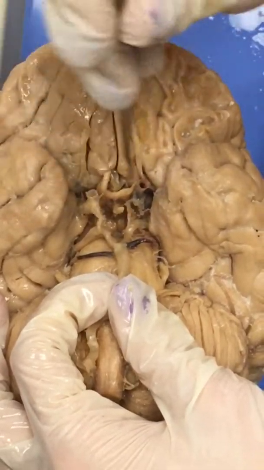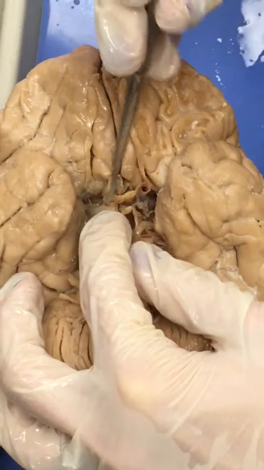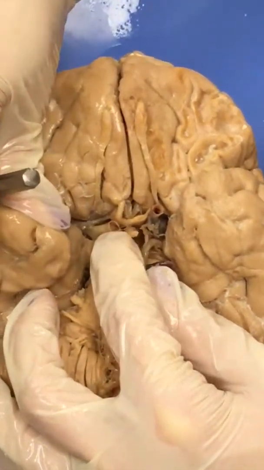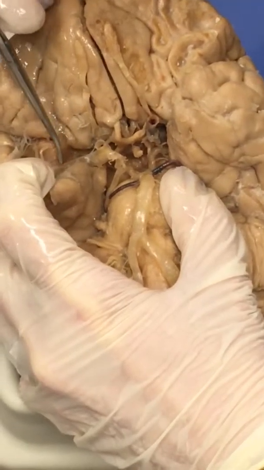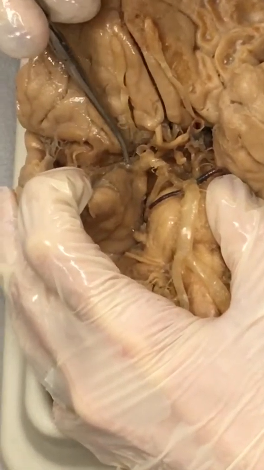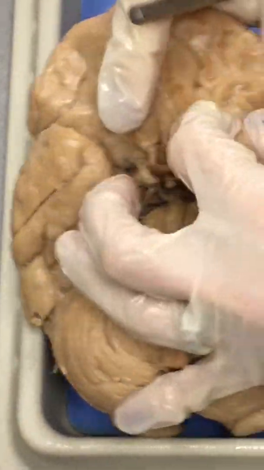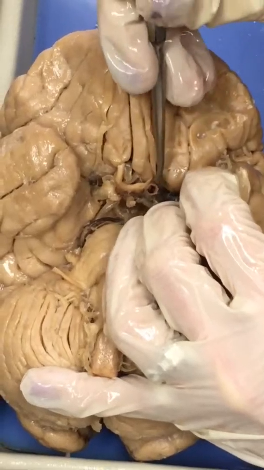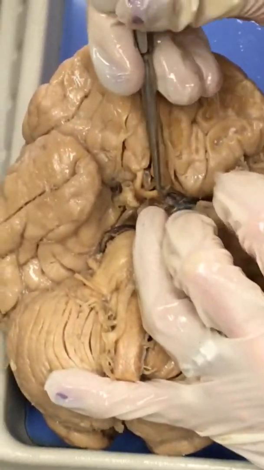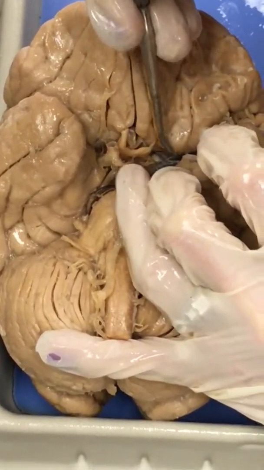You have your internal carotids right here that then go to feed the middle cerebral right there. Oh, middle cerebral, pardon me, middle cerebral. I was like, that doesn't sound right. And then the middle cerebral right here as well.